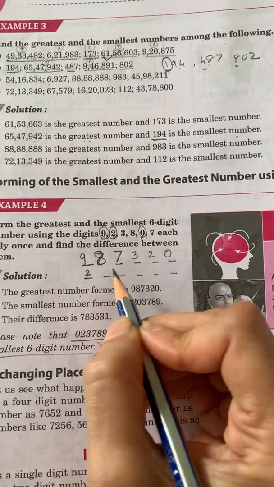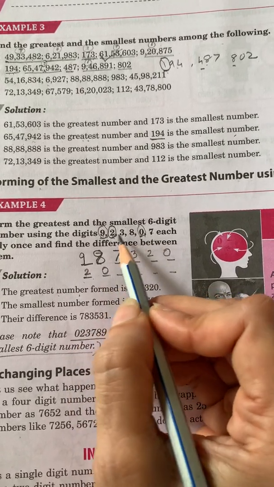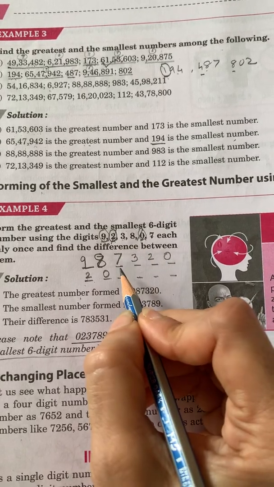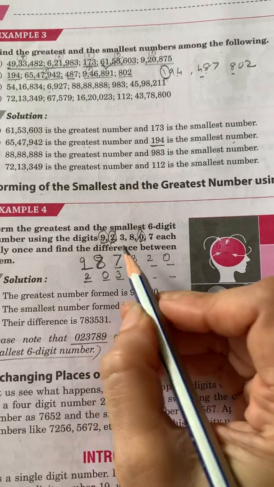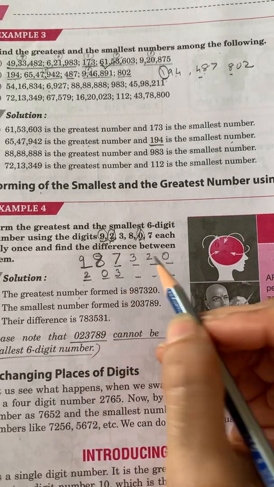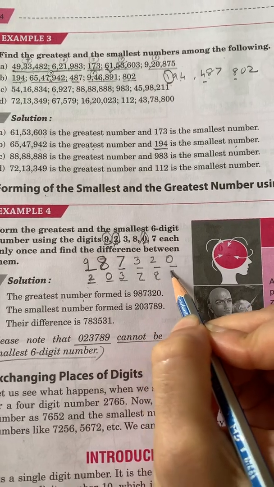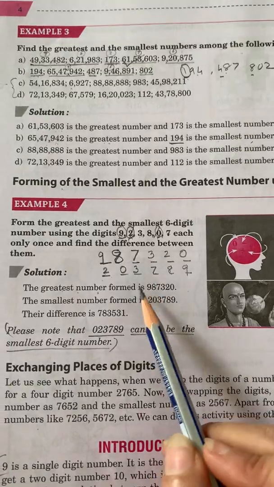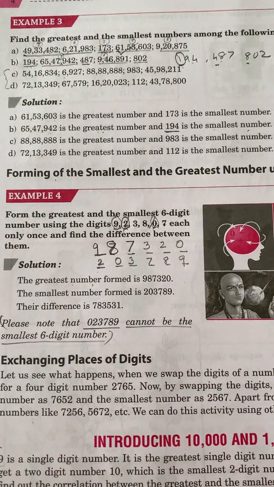After 2 you write 0. Now 0 and 2 are gone. The next smallest number is 3, so you will write 3. After 3, the next is 7, then 8 and then 9. This way you will be writing the greatest number and the smallest number.